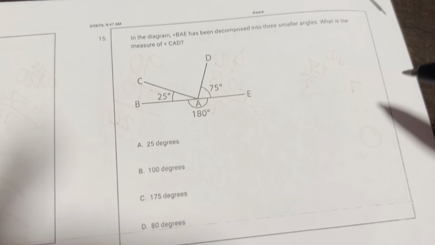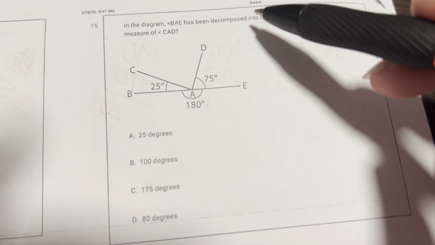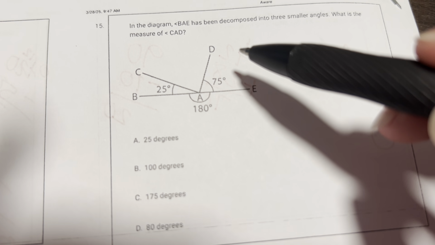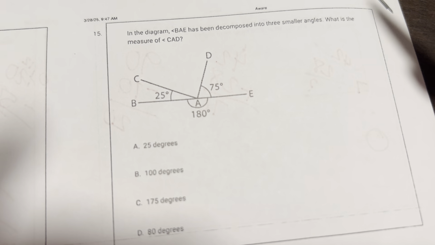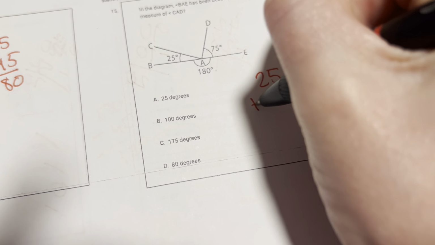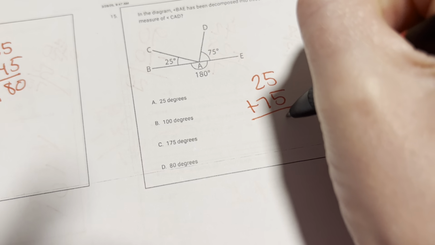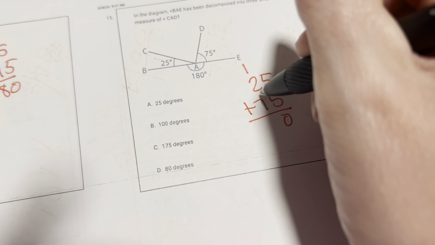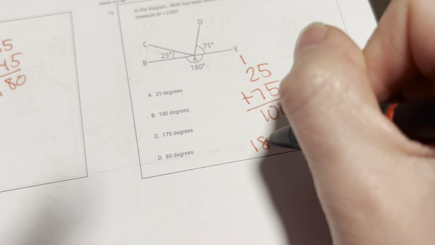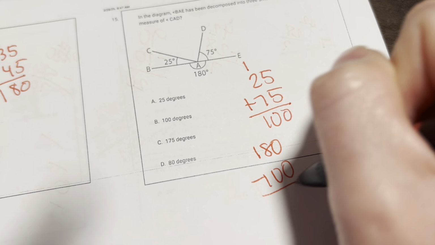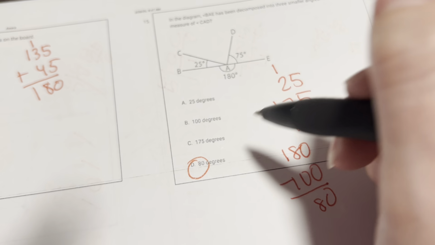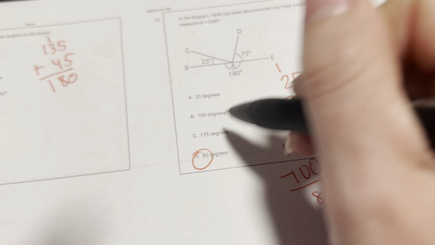15. In the diagram, angle BAE has been decomposed into 3 small angles. What is the measure of CAD? So this is another two-step problem. So we know 25 plus 75, which gives us 3 plus 7, which is 100. And then 180 minus 100 is going to give us 80. So our answer is 80 degrees. That was confusing, I know, because of that.